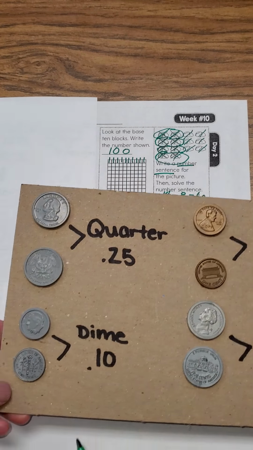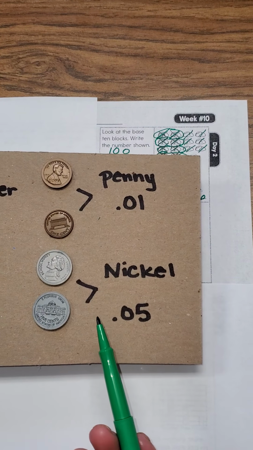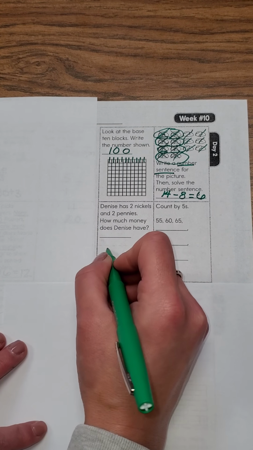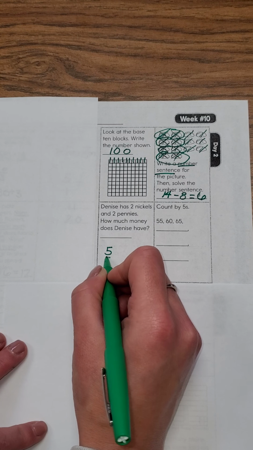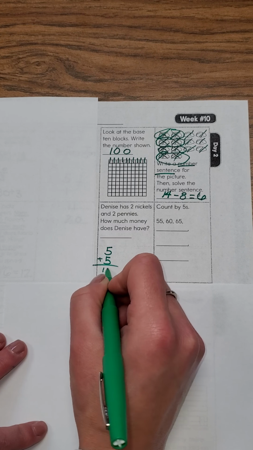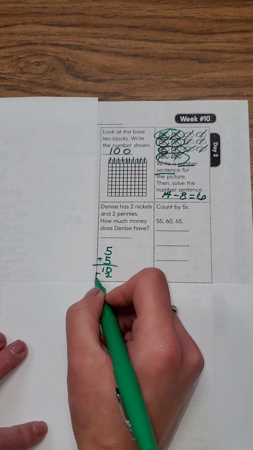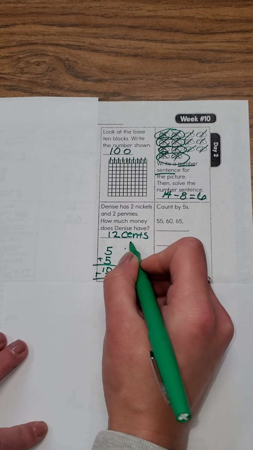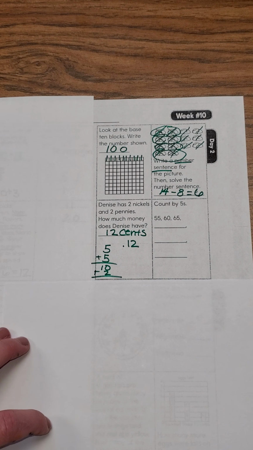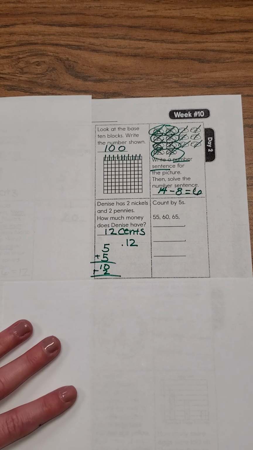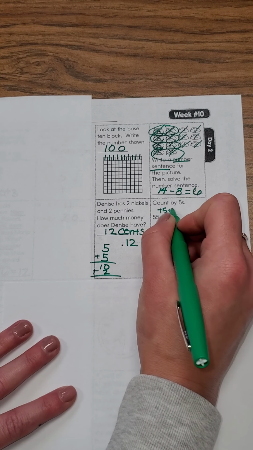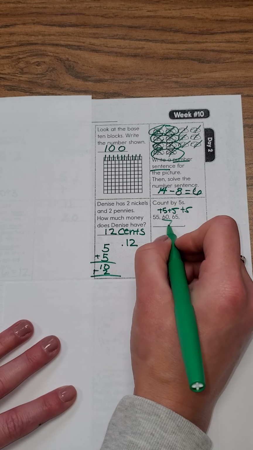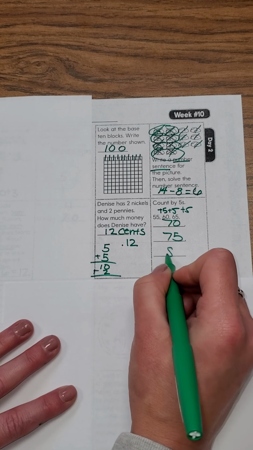Denise has 2 nickels. We know that a nickel is 5 cents. So 2 nickels, 5 and 5 is 10, plus 2 pennies is 12 cents, or you would write it 0.12. Count by fives. Each time we're adding 5. 55, 60, 65, 70, 75, 80.